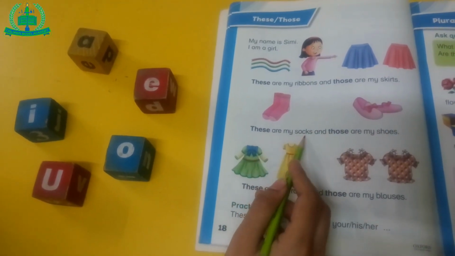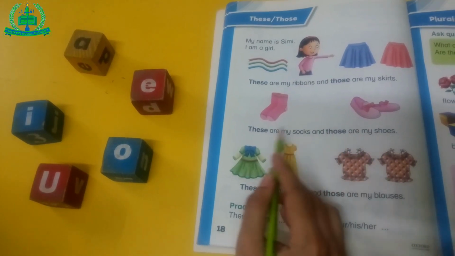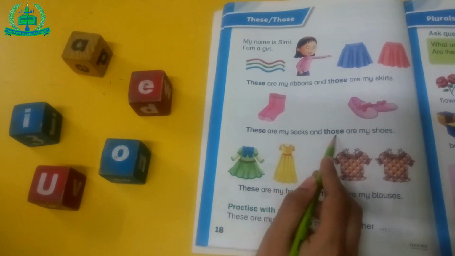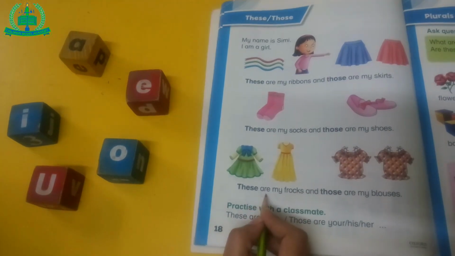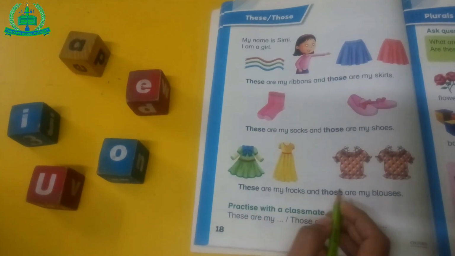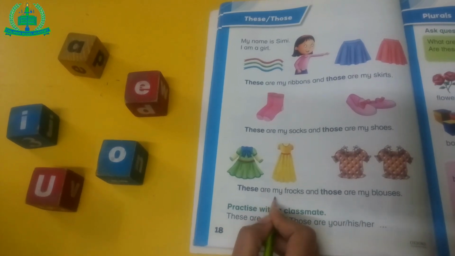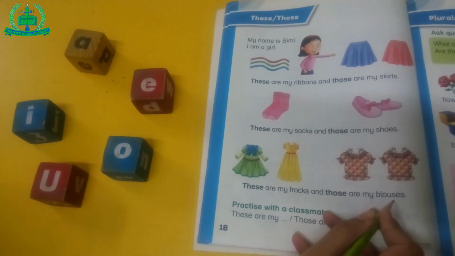These are my socks and those are my shoes. These are my frocks and those are my blouses.